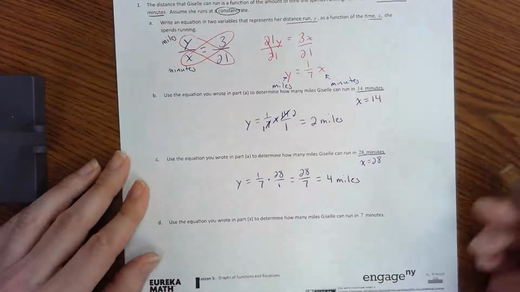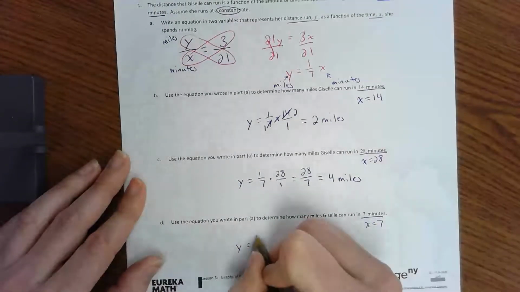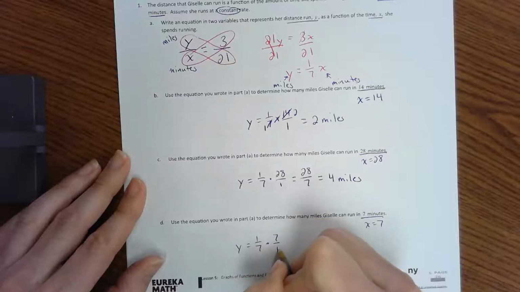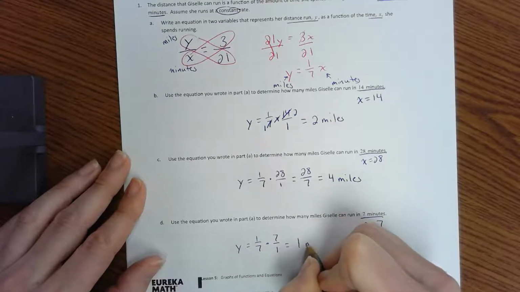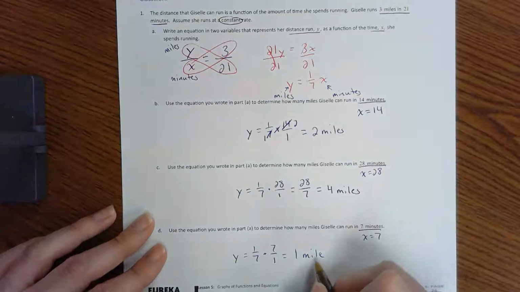And then I guess we can do the last one too. Basically the same thing. 7 minutes, so x equals 7. Y equals 1/7 of 7, which basically is just 1 mile. Okay, so you can see the value in having this equation.